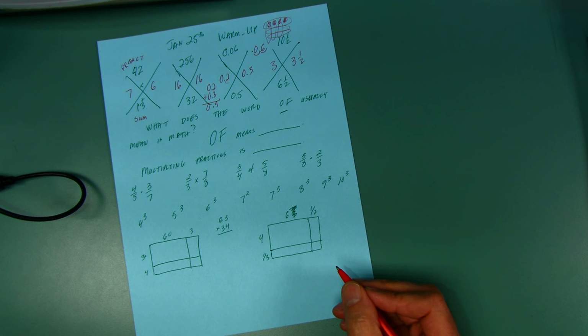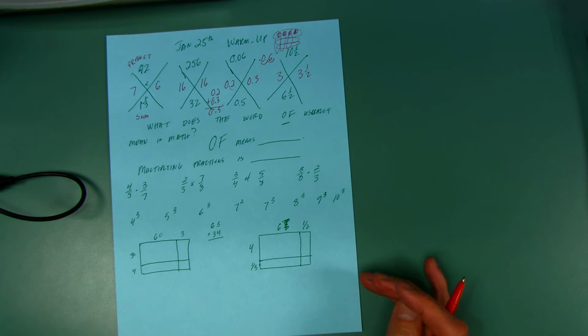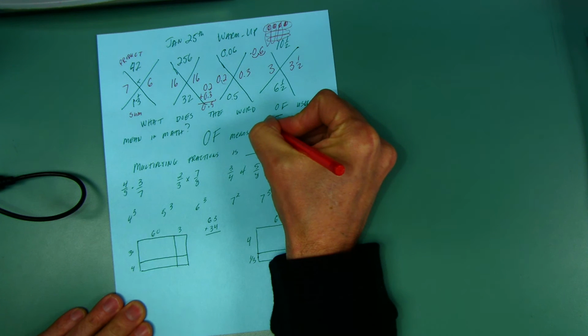Here's a key thing that you want to learn if you don't already know, because it really helps you decipher and decode word problems. What does the word of usually mean? This is something that a lot of kids, for some reason, think it means divide, and it doesn't. What it means is times.